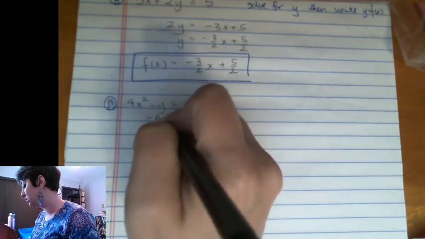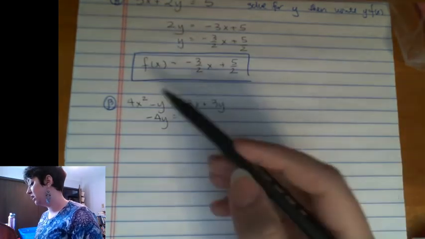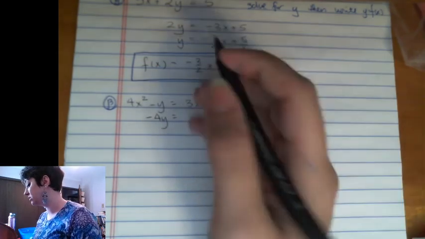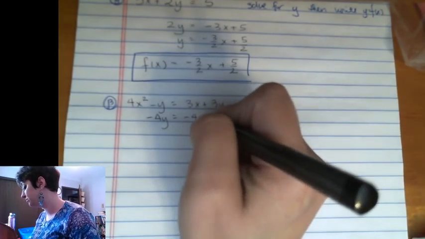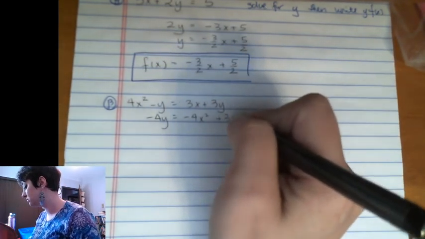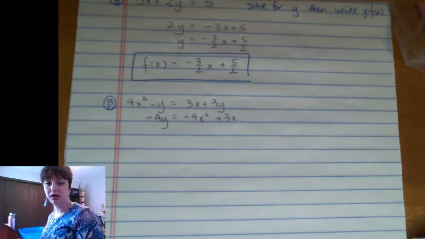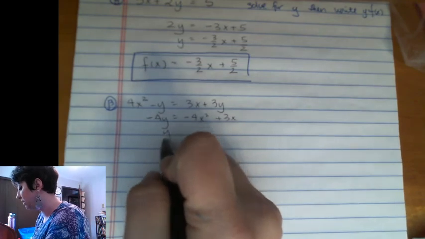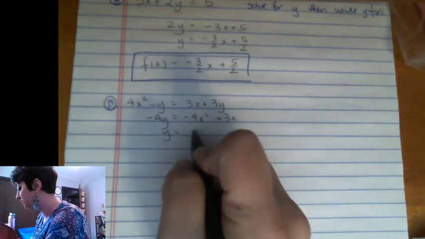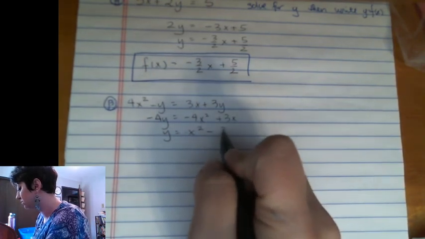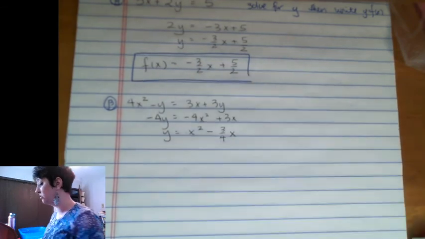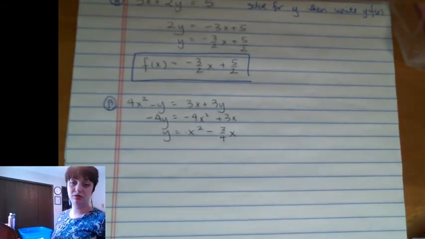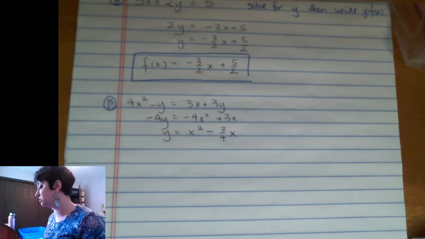That gives me minus 4y. And I also need to subtract the 4x squared. Okay, so I have minus 4y is minus 4x squared plus 3x, and then I divide everything by negative 4. So I get that y is x squared minus 3/4 x.